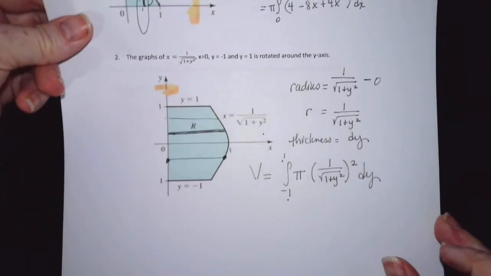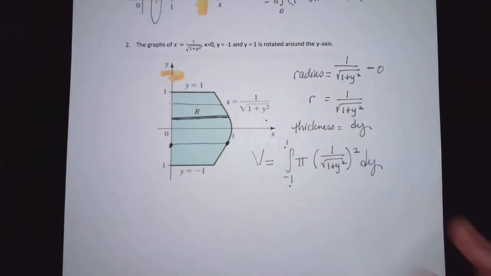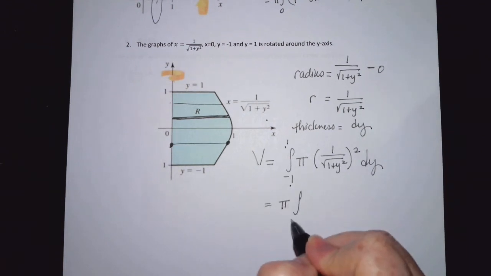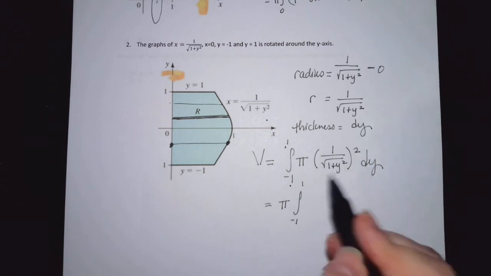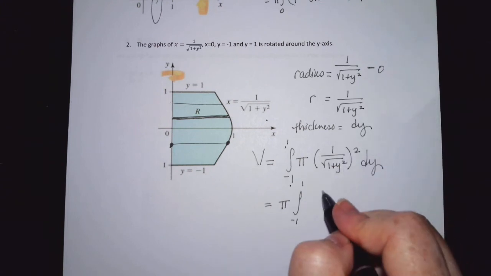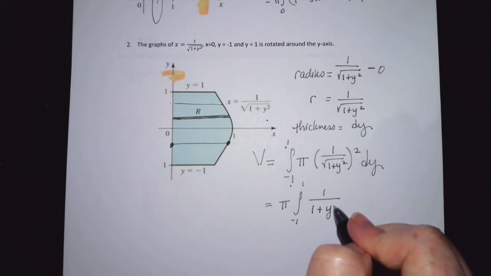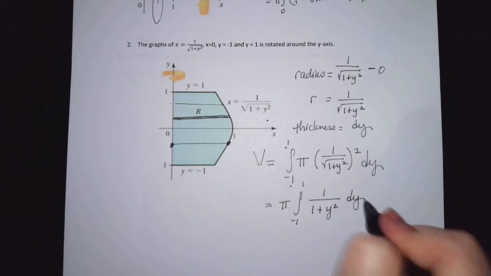Now I want to go ahead and integrate this one. So I would factor my pi out front, and we'll have the integral from -1 to 1 of, when I square that fraction, 1 over 1 plus y squared dy.